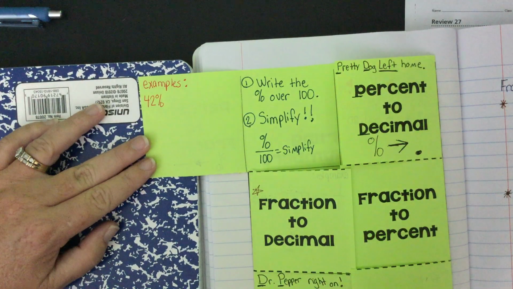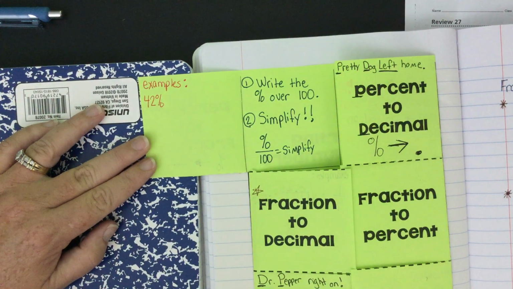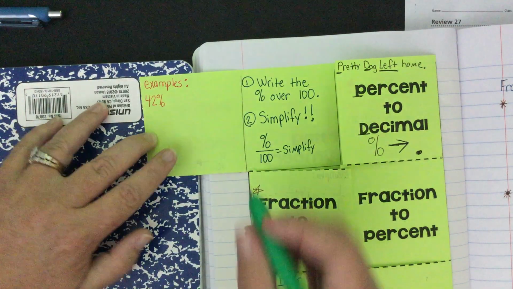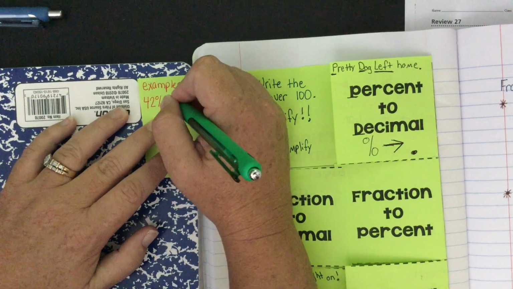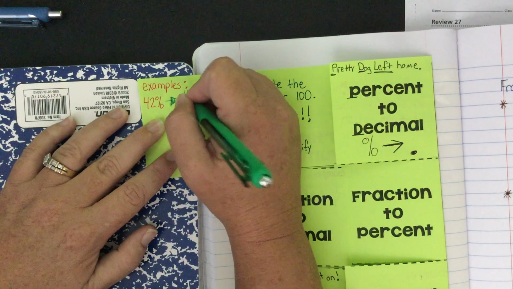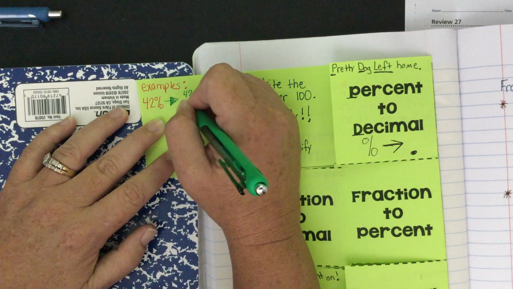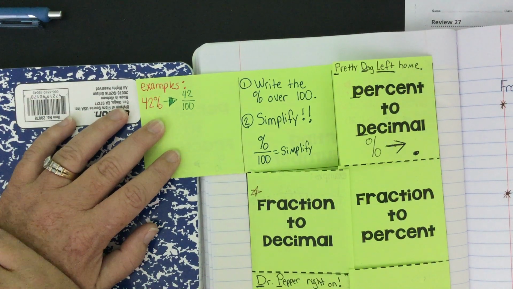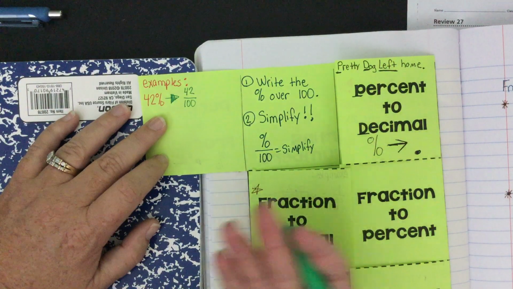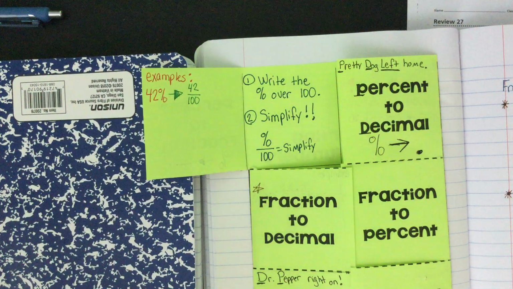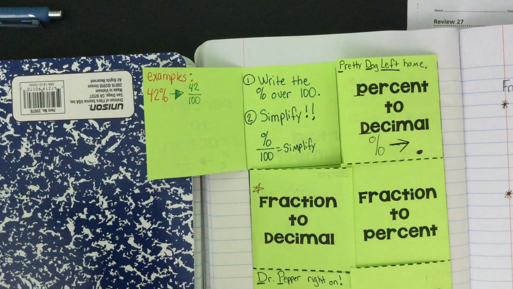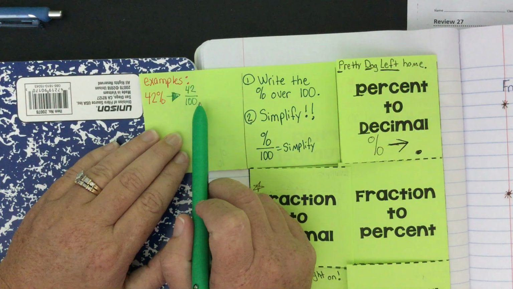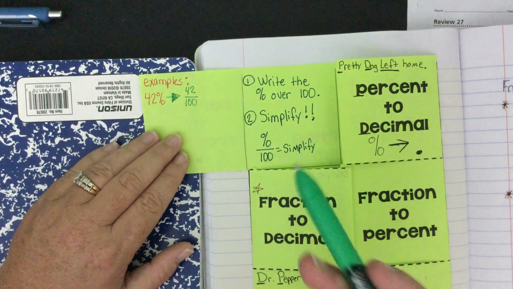That's our first example, 42%. And I'm going to write this percent as a fraction. I put the percent over 100. Will it always go over 100? Yeah. Absolutely, because percent is out of 100. All right. Now I have it in a fraction form. So changing a percent to a fraction is not all that hard because everybody in here can write a line and the number 100. Yes? Okay. Now it's the simplifying.